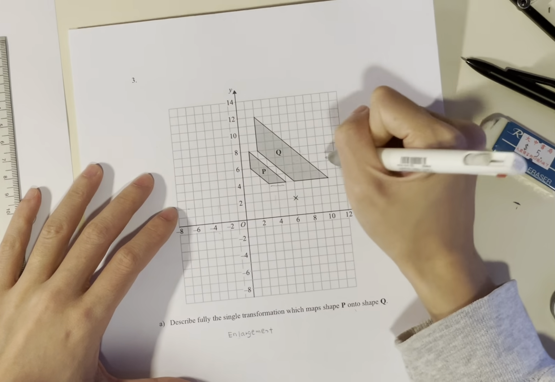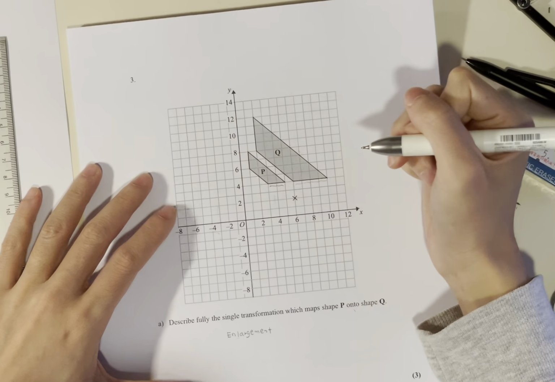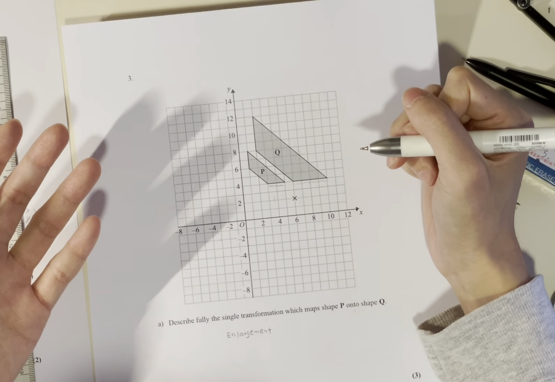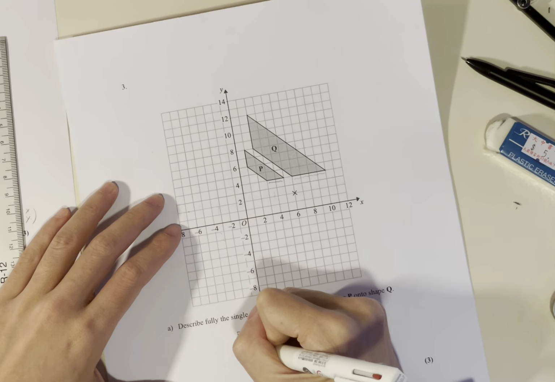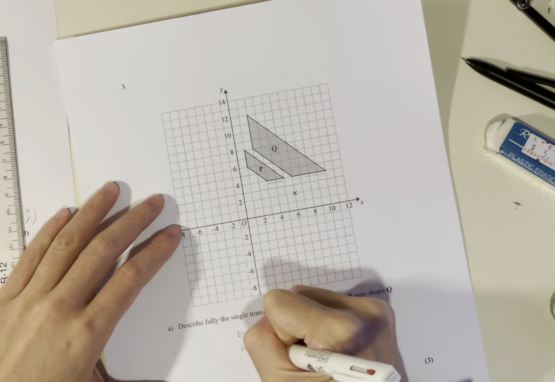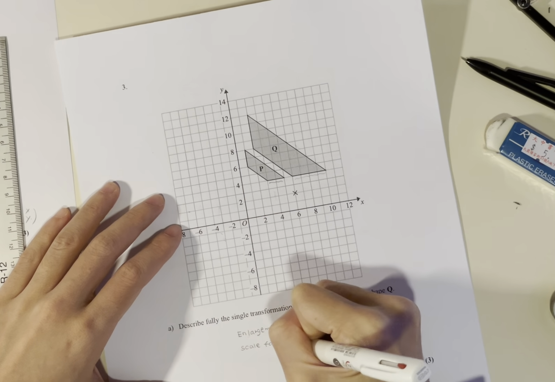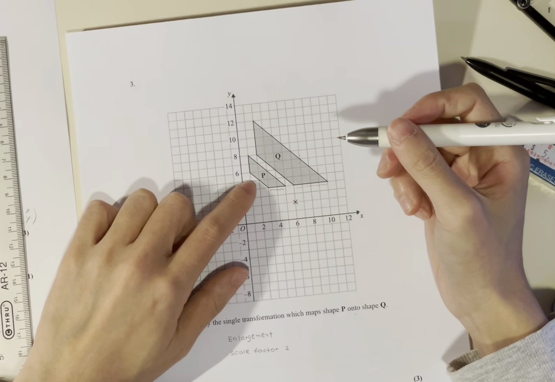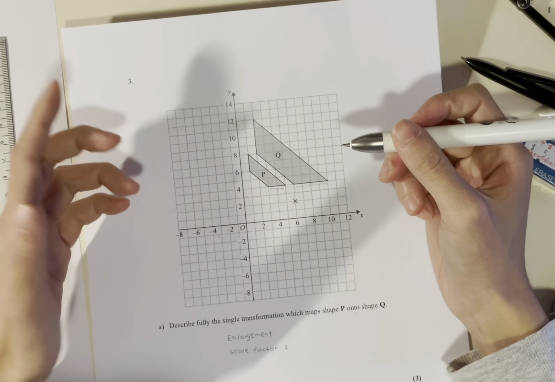So for scale factor, look at this. This distance here is 2 blocks. This one becomes 4. So it means that it is enlarged by 2 times. Therefore, the scale factor is 2.